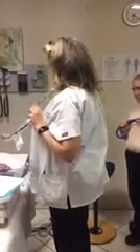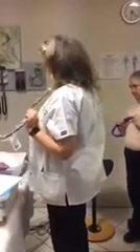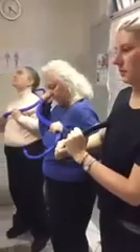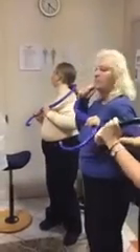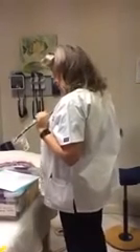Now here we do about C6, C7. So we're right here, find the spine, come just to the outside of it, in the lamina groove. We're going to twist and extend. Let's come up a little higher. Press in, and twist, extend, flex. Come up a little higher. So now we're getting around C3, C4.